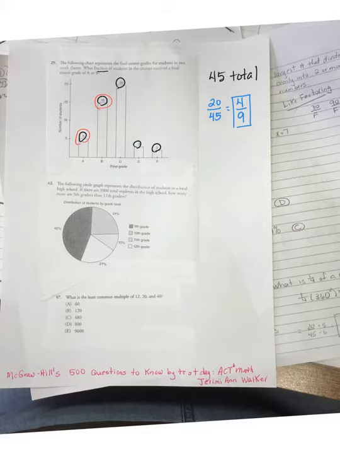Number 42. The following circle graph represents the distribution of students in a local high school. If there are 1,000 total students in the high school, how many more are 9th graders than 11th graders? So what we've got to do is find the number of 9th graders, and subtract the number of 11th graders. That's what the question has asked us to do.